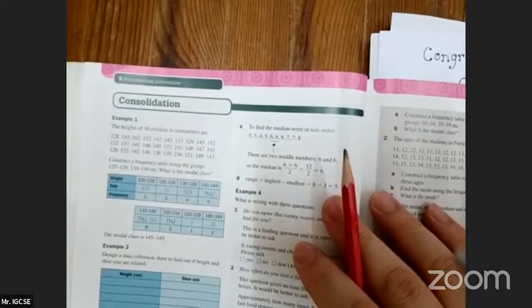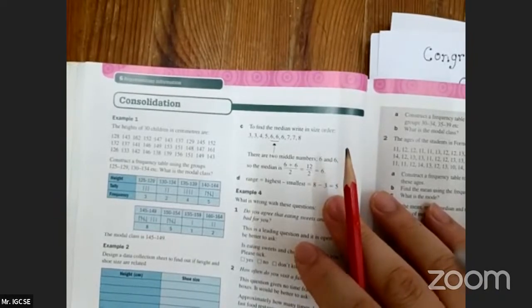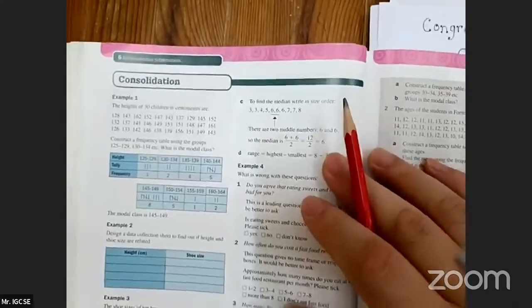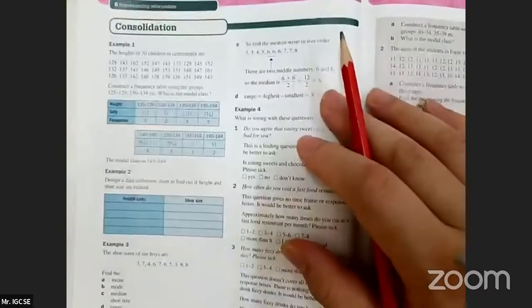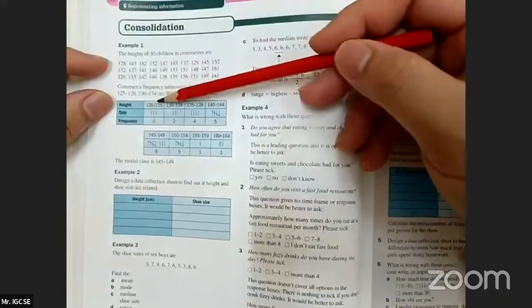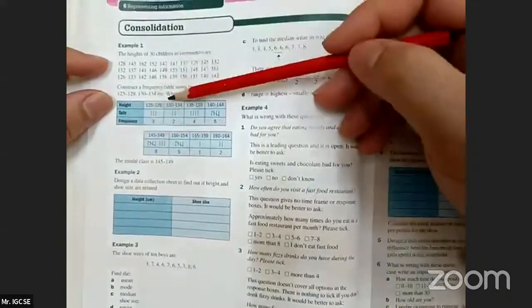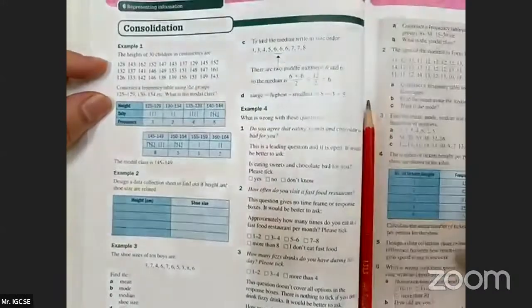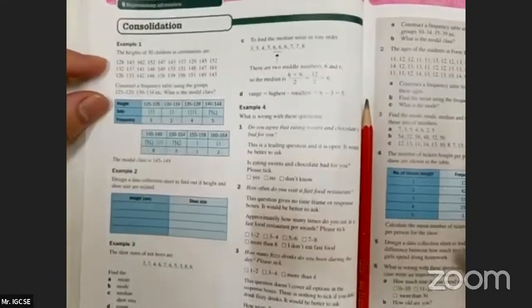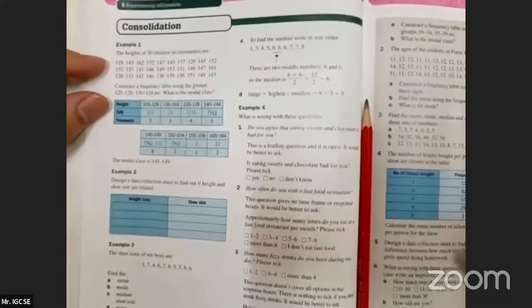Example 1. The height of the 30 students, so the total number will be 30, in centimeters. So we should group this one in 125 to 129, 130 to 134, 135 to 139, and then 140 to 144. Each group, the group size will be 5, okay?